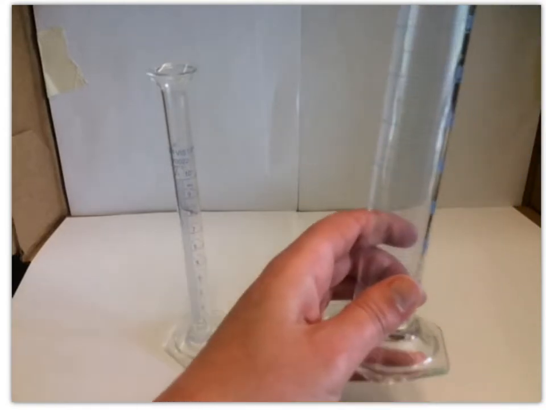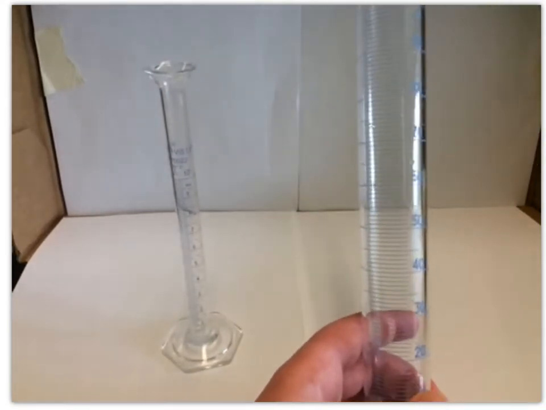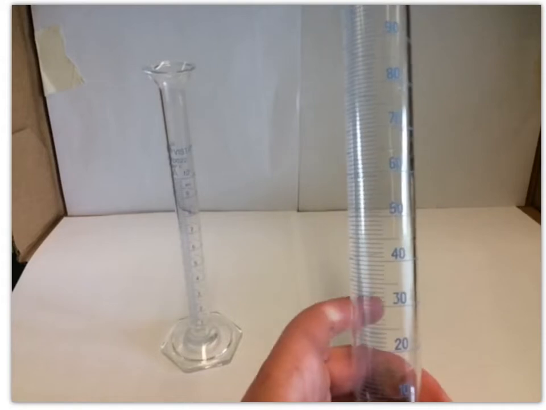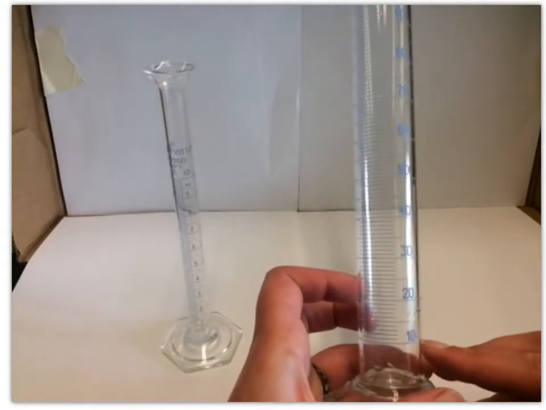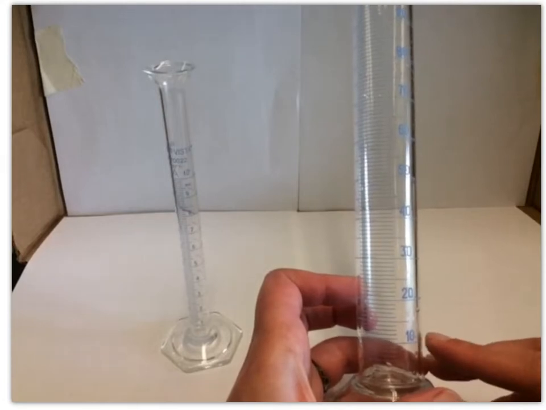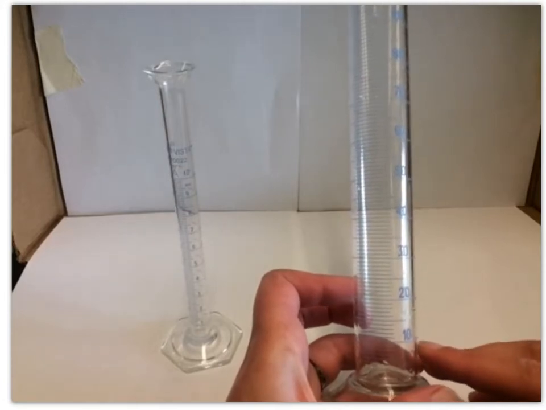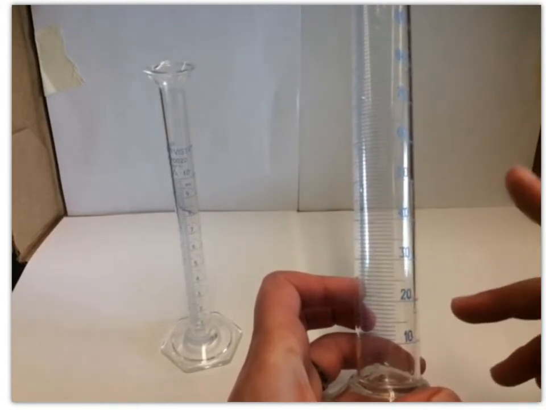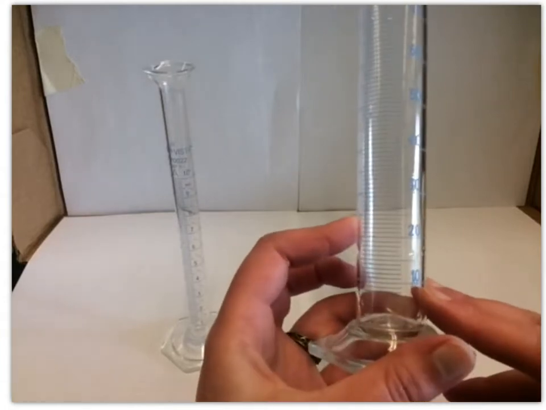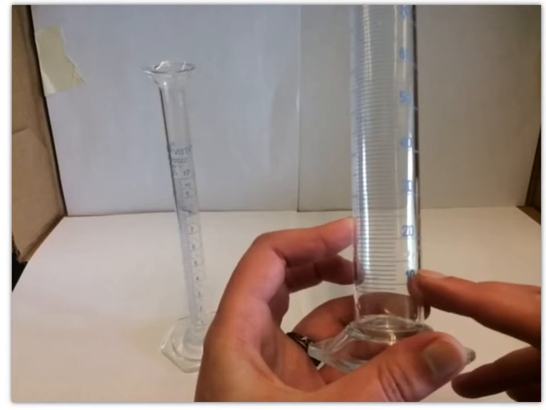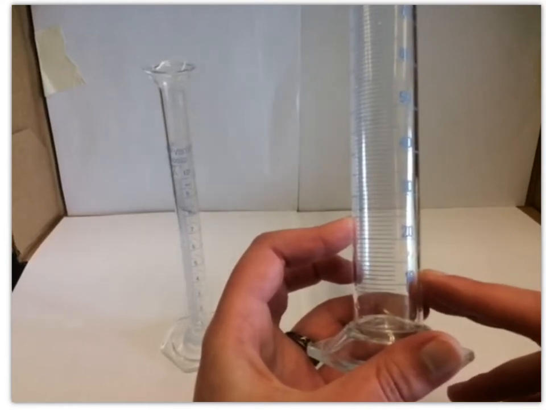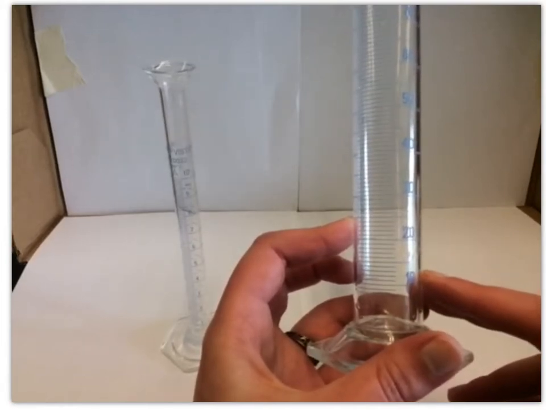So let's look at the 100 mL graduated cylinder. This one's a little bit different. So realize that those major tick marks, instead of being 1, 2, 3, all the way up to 10, it's 10, 20, 30, and so on. But like the 10 mL graduated cylinder, between each of those major tick marks, you do have it split into 10 segments. So that's the same.